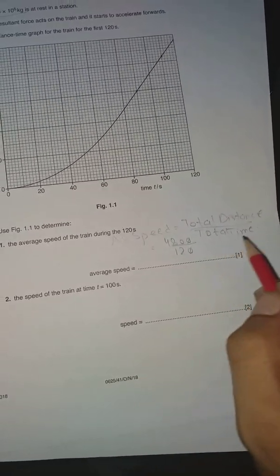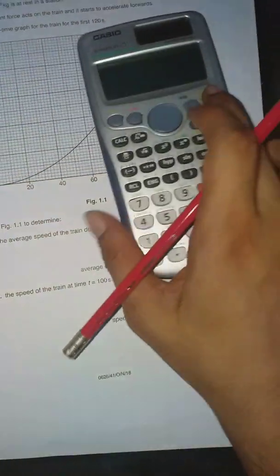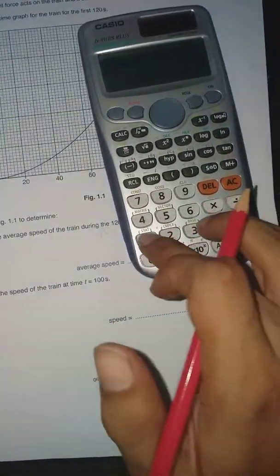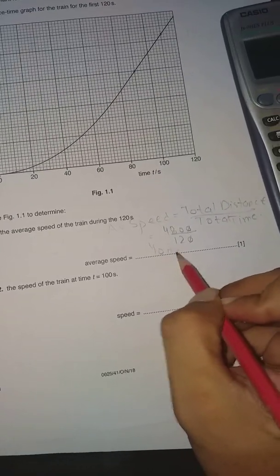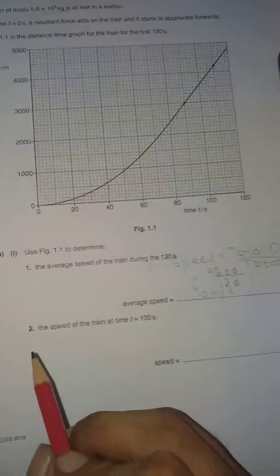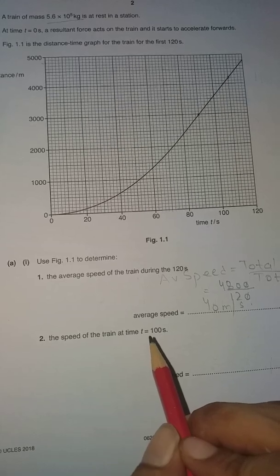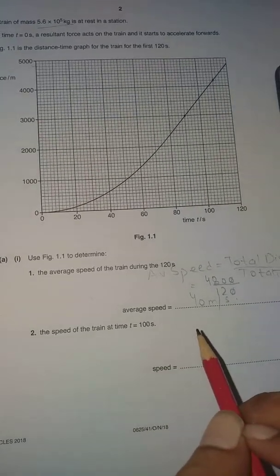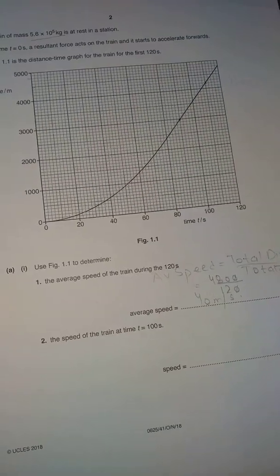So the answer is 4800 divided by 120, which is 40 meters per second. The next question requires us to find the speed of the train at time t equals 100 seconds.